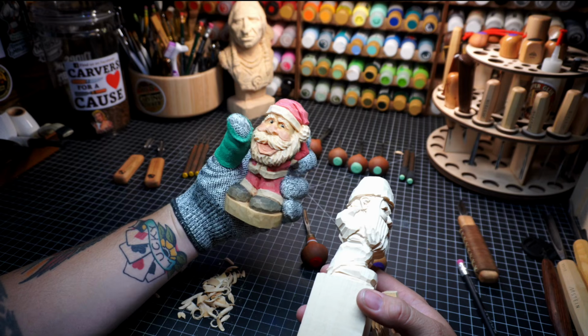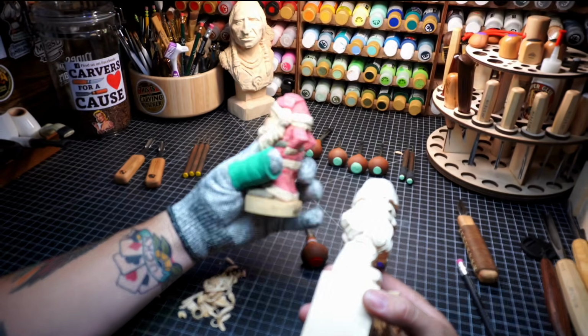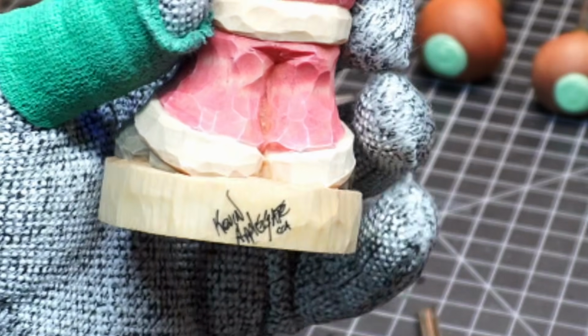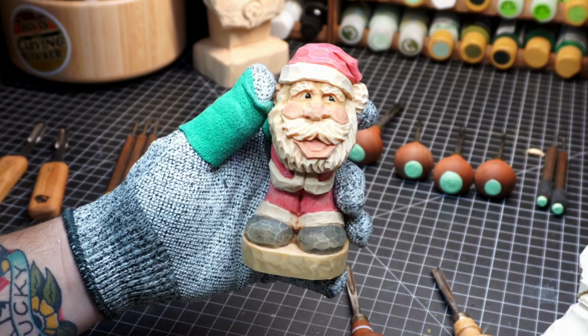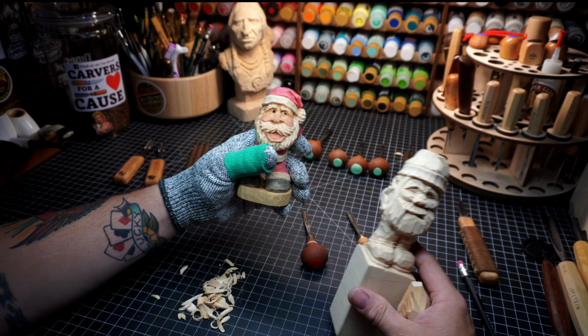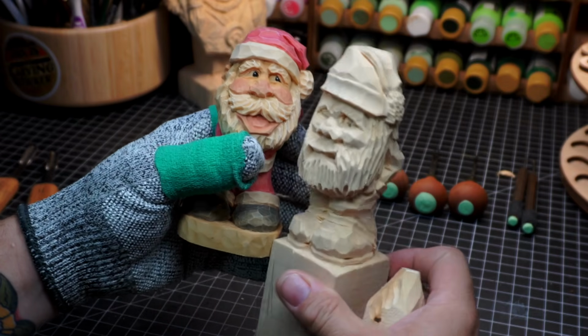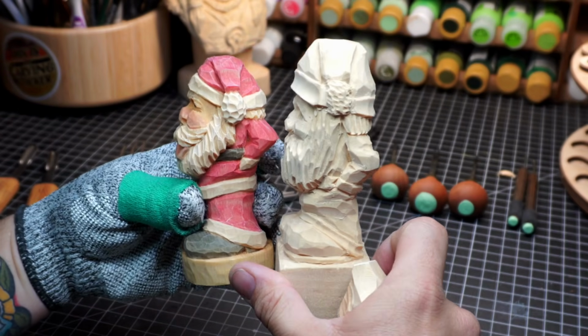This is a Kevin Applegate carving. He's a CCA member, right? It says Kevin Applegate right there. So Kevin Applegate did this carving. He's a CCA member and won this carving at a recent seminar I went to. And when I got back to my hotel room, I created this trying to mimic his work, right?